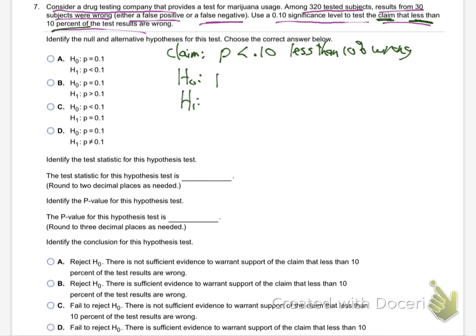Remember, H0 is always equals. So the H1 must be p less than 0.10. That matches the claim. Remember how evidence goes? It's weak evidence to keep the H0. You need strong evidence to go to the H1, always.